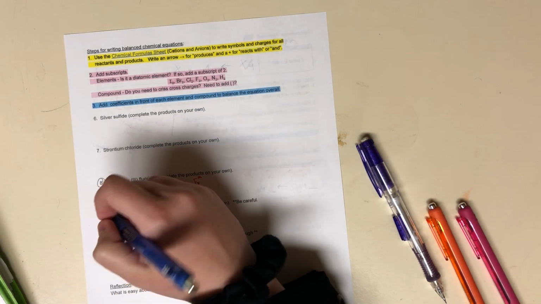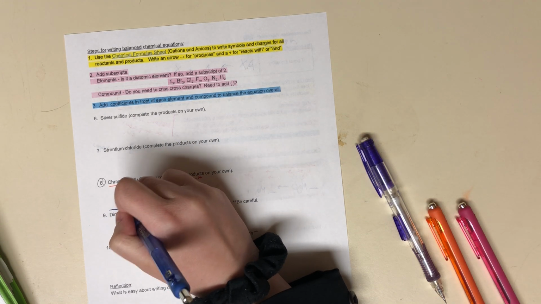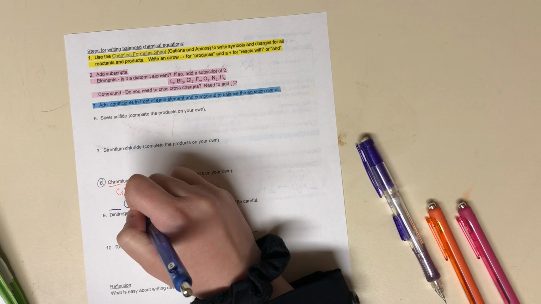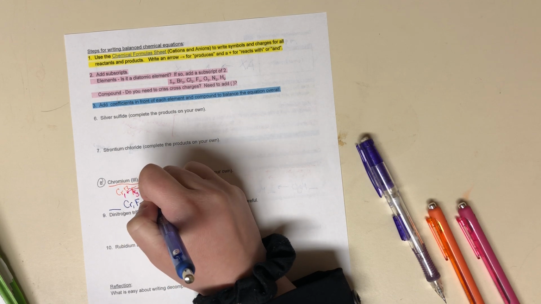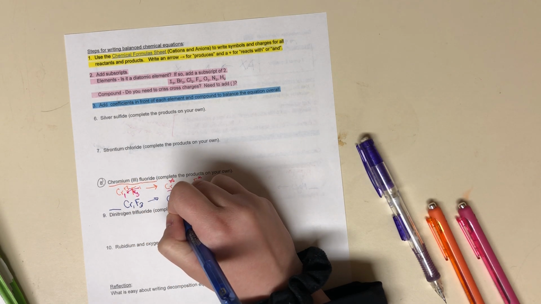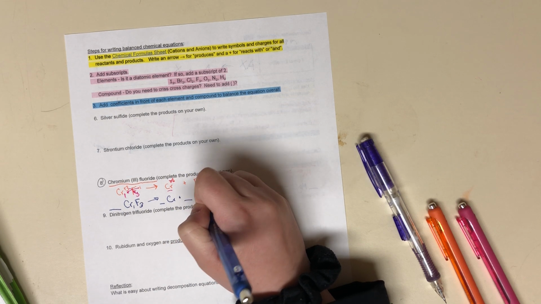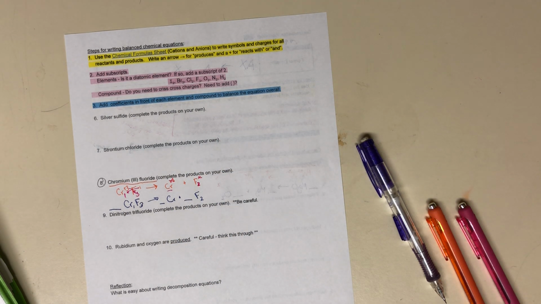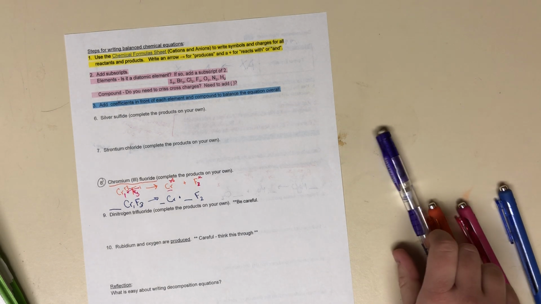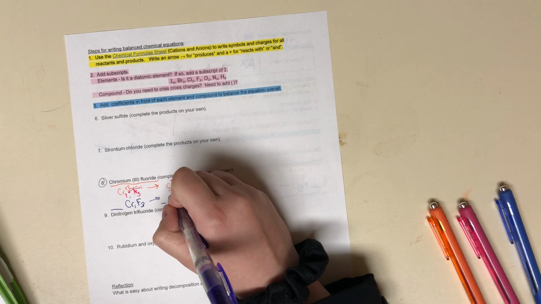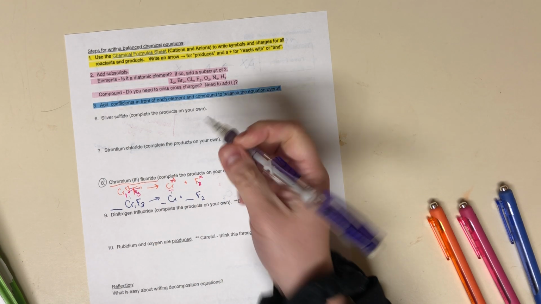So let's write it out with space to balance. CrF3 is going to produce Cr plus F2. Okay. Got 1 Cr, 1 Cr. Ooh, and I messed up.